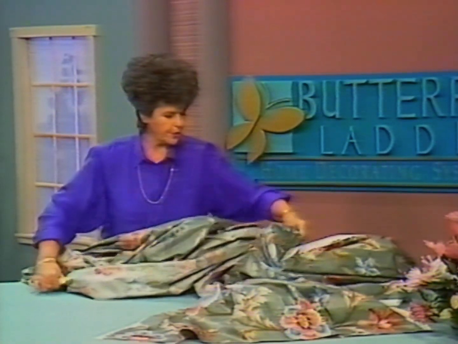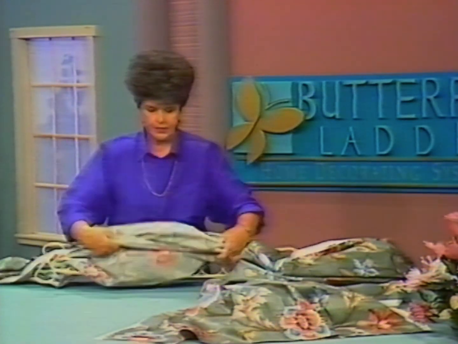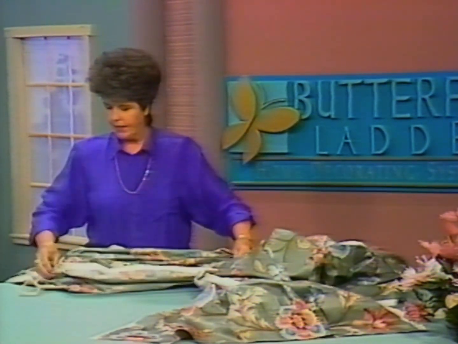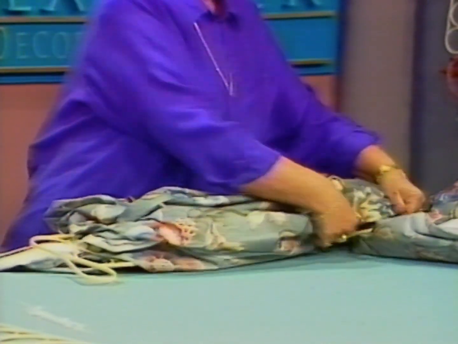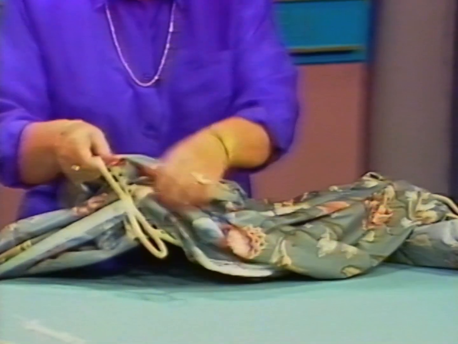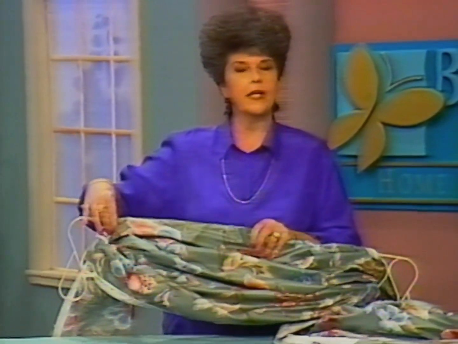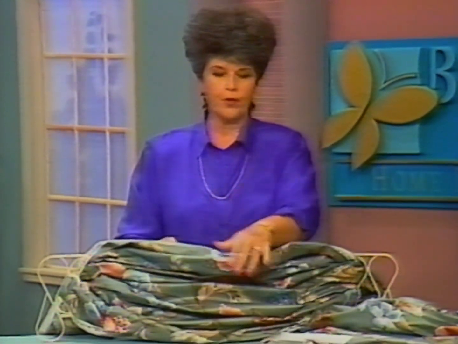I simply turn my edges under, pull this all the way through where it's straight across the top of your ladder, and turn the selvage edges under so that they don't show. And this is just going to automatically pleat itself. Okay, now what we've done is taken one end of our fabric and put it through the next to the last loop on this end of the ladder. We've taken the other end of the fabric and put it through the next to the last loop on this end of the ladder. And then we use the ladder as a support for the fabric.